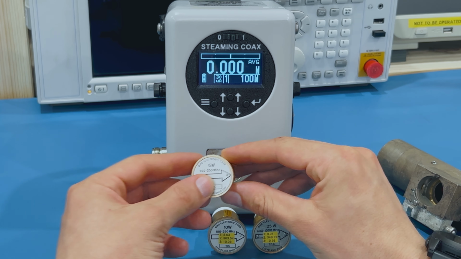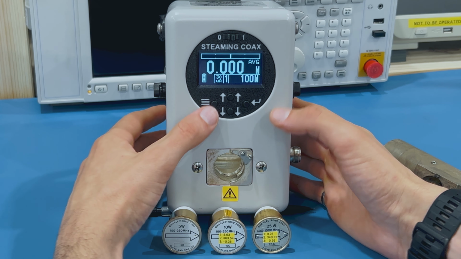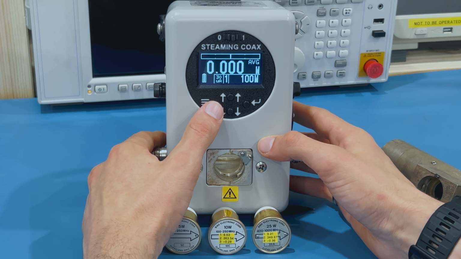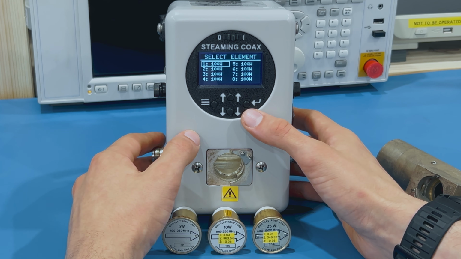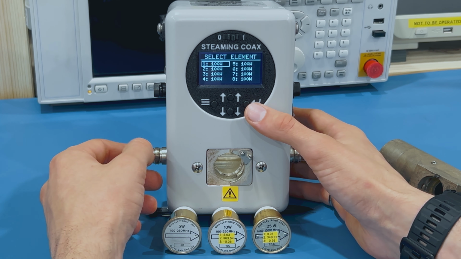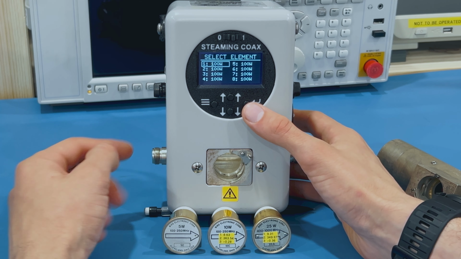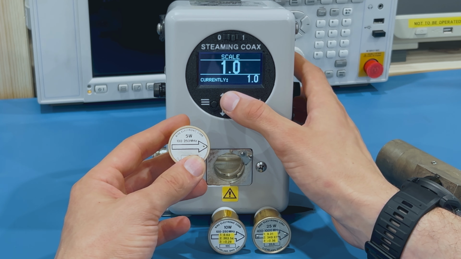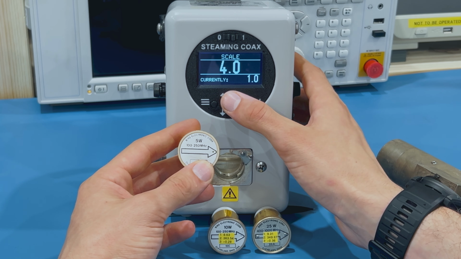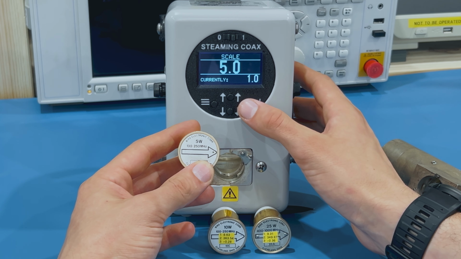So we're going to start with our 5 watt element here. Let's go to our main menu by pressing the menu button. All right, we go to element, and then we choose which element memory slot we want to edit. In this case, we're just going to go with the first one, and then go down to rating. And then here's our scale. We want this number to match the first non-zero numbers of the power rating of our element. In this case, it shows 5, so we need to adjust our scale to 5.0. So we go up to 5.0, and then we press enter.